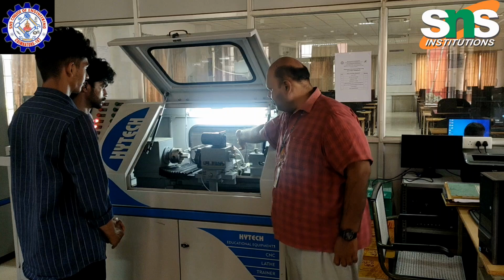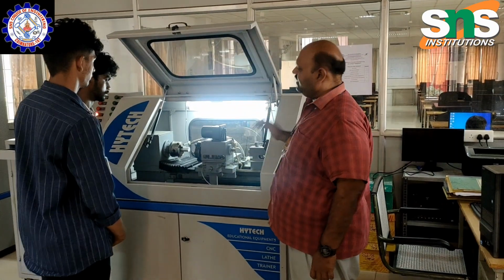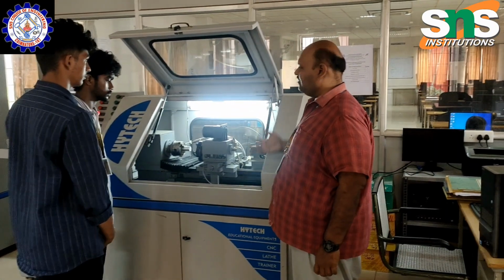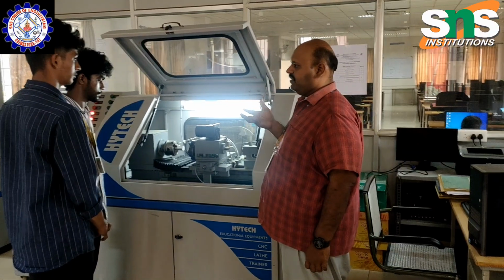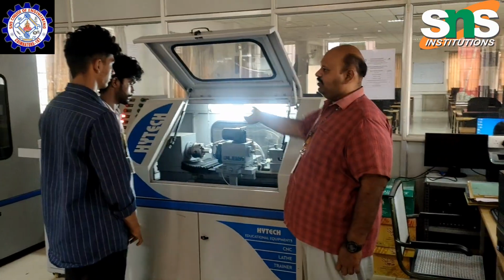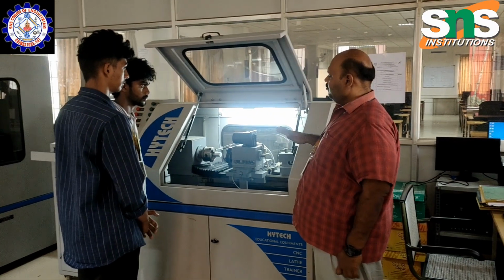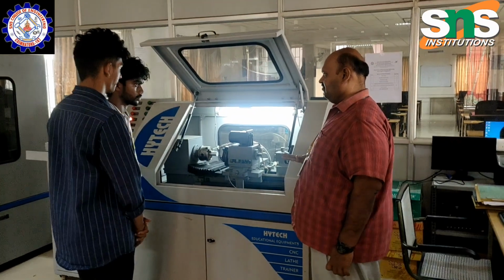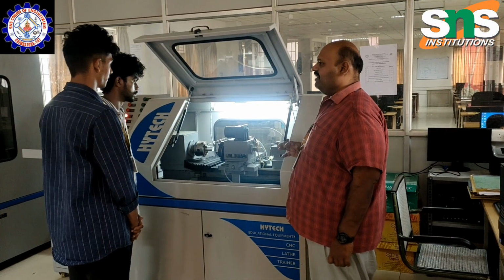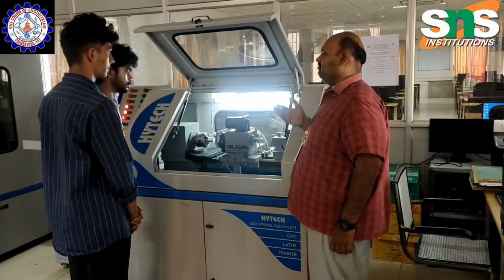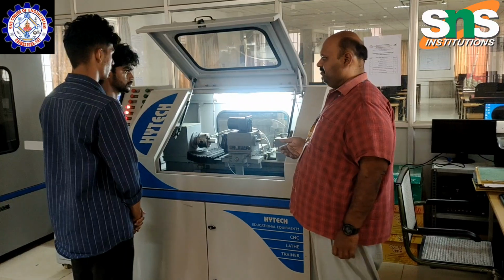The coolant system is connected to a tank, and from the tank the coolant is supplied to the job. This is a mini trainer model, so we can give a lot of instructions.